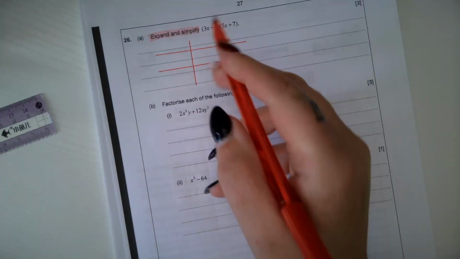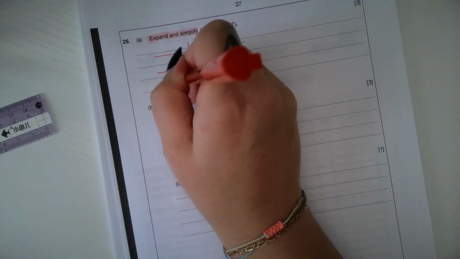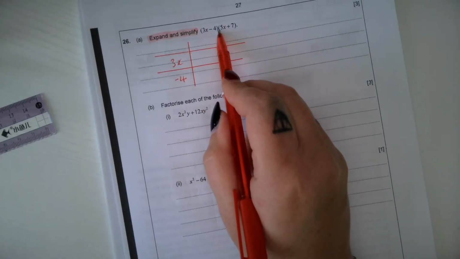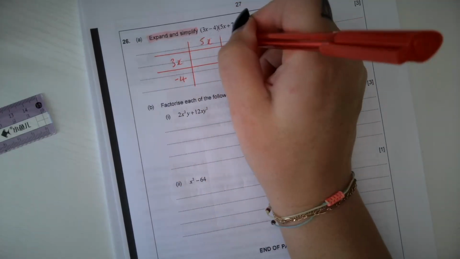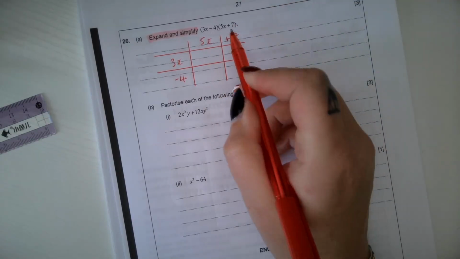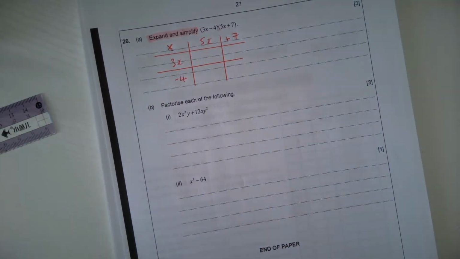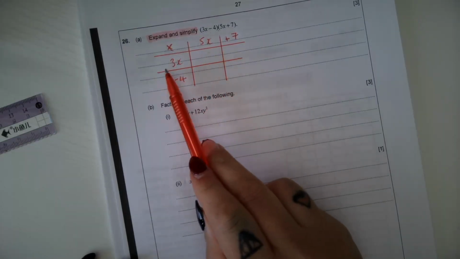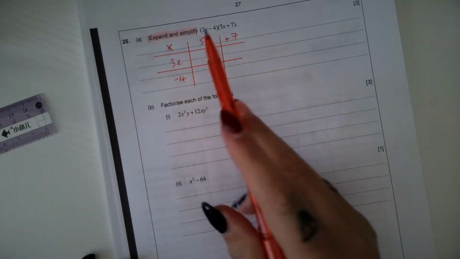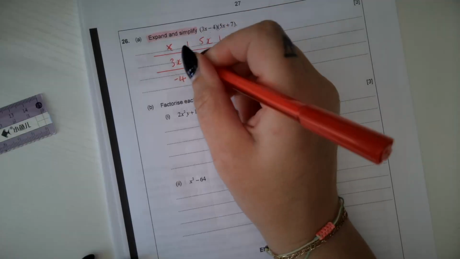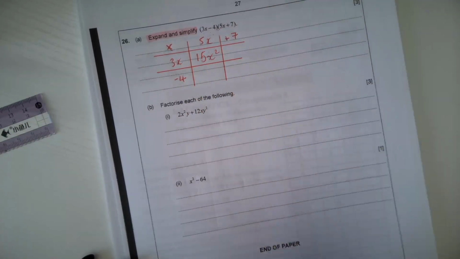So this bracket here, I'm going to put 3x and minus 4. This bracket here, it's 5x and plus 7. Notice that the signs are going with them, and we're treating this as a multiplication grid. So in this square here, we're going to do 3x times 5x. Well, 3 times 5 is 15, and x times x would give me x squared.